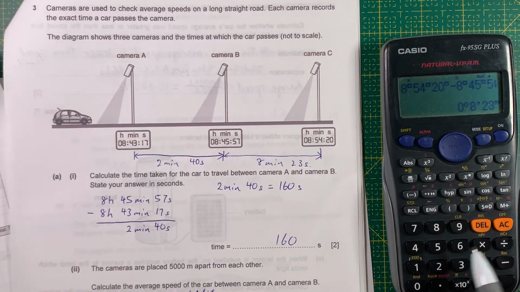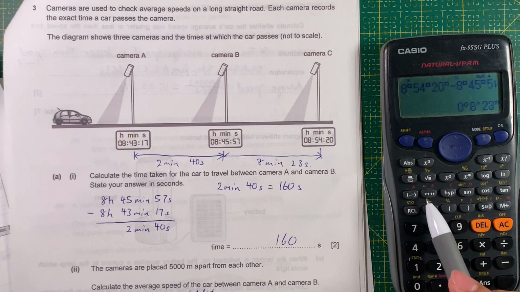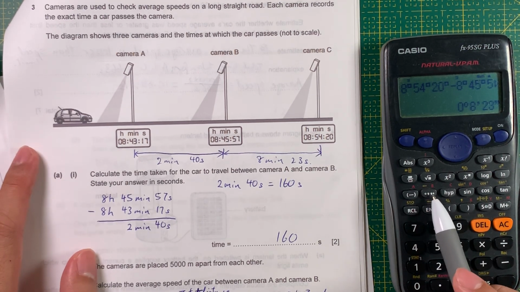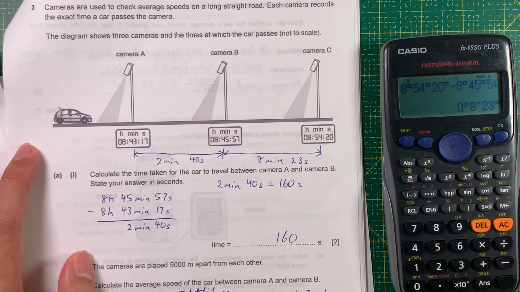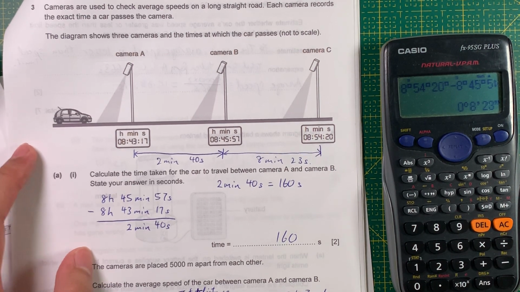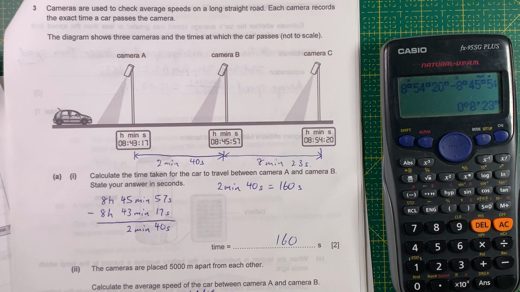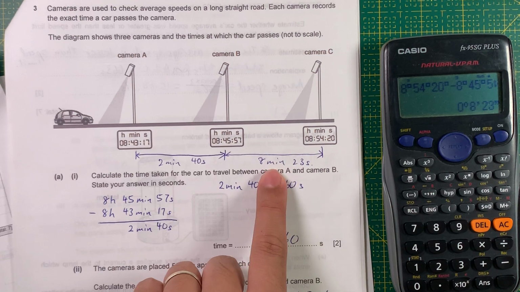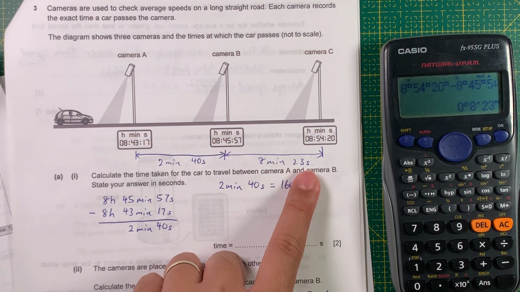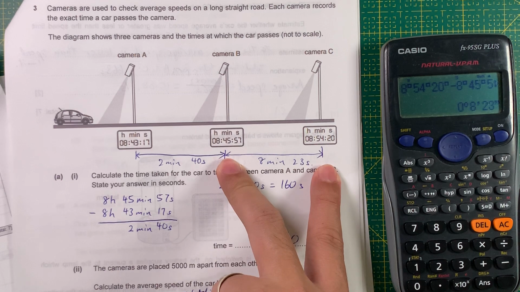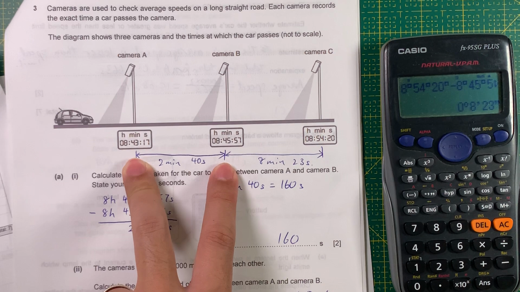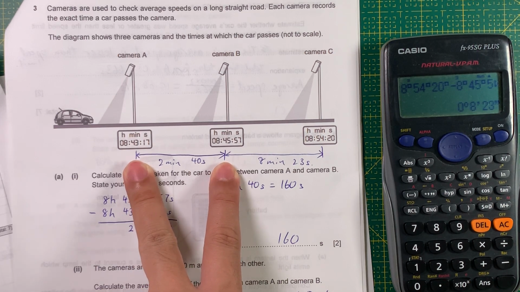You have to understand that this is what they call the degree, minute, seconds function. This degree, minute, seconds function has the same relationship as hours, minutes, and seconds. That's why we can apply it over here. Notice that in the last part, between B and C, the person took 8 minutes 23 seconds to complete this 5,000 meters. On the other hand, between A and B, he only took 2 minutes and 40 seconds.